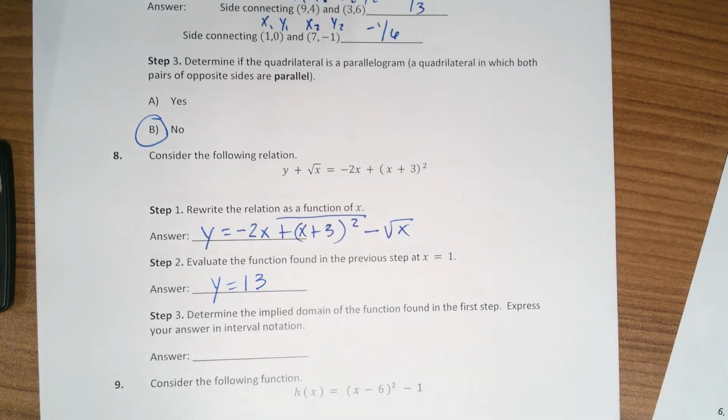So step 3 says to determine the implied domain of the function found in the first step. Express your answer in interval notation. So implied domain and domain are essentially the same thing. We're just looking through and trying to find, are there any x values I couldn't plug in? Any x values that are going to cause me an issue?